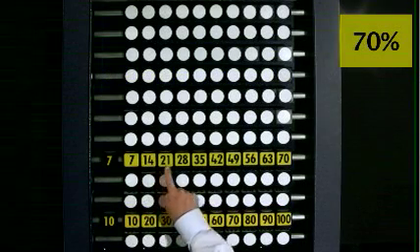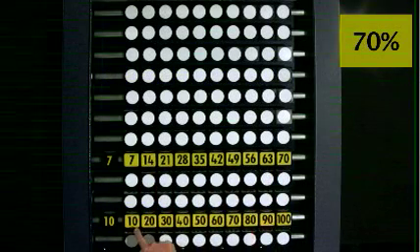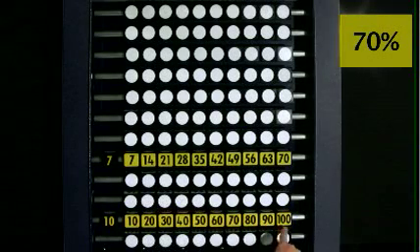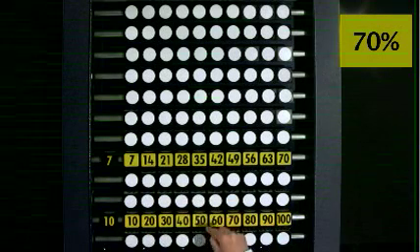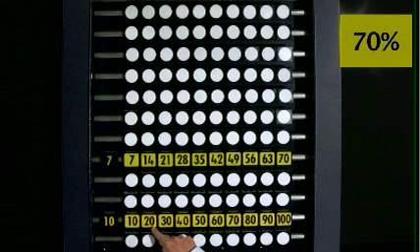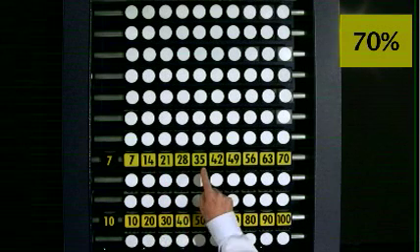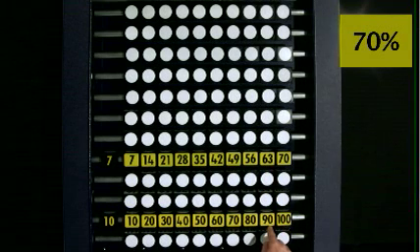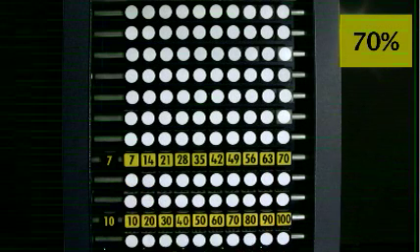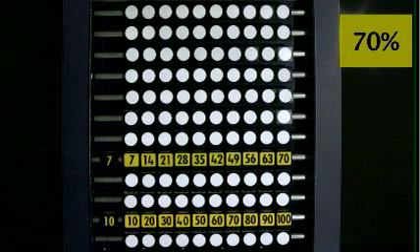Here is the 7 times table. Here is the 10 times table. Every fraction is 7/10. 14 out of 20, 7/10. 35 out of 50, 7/10. 63 out of 90, 7/10. The percentage for 7/10 is 70%.